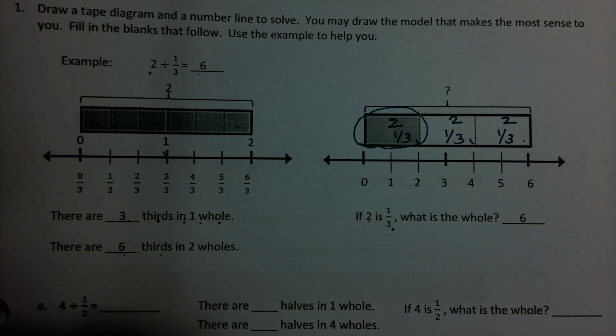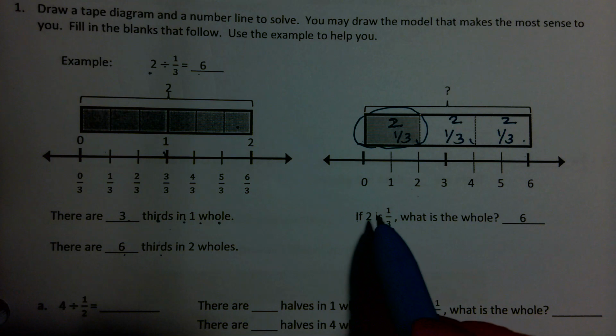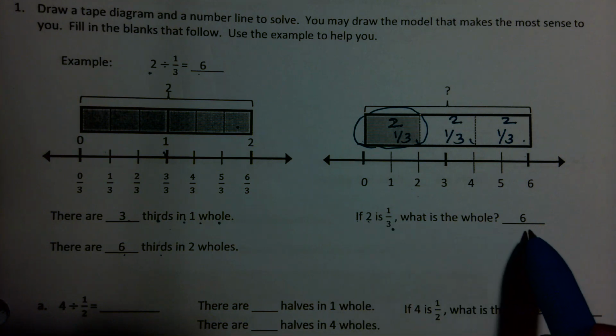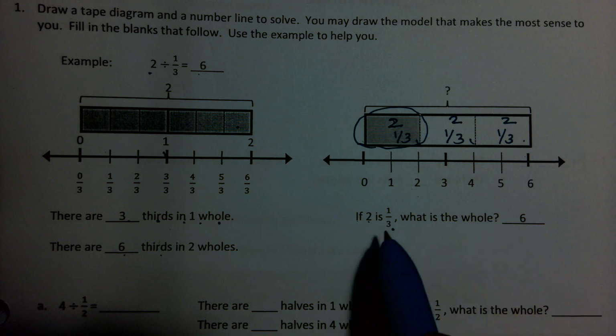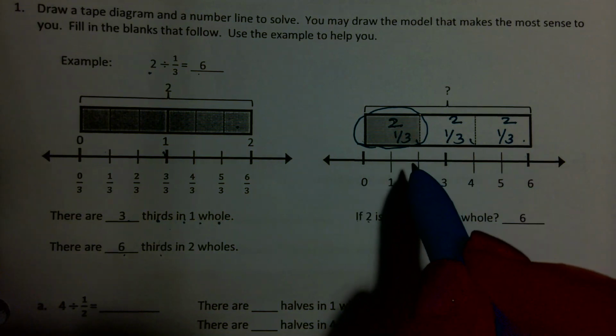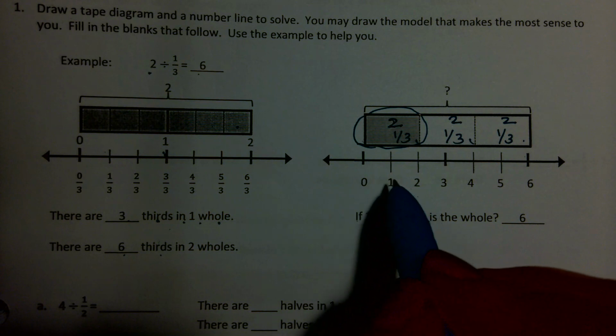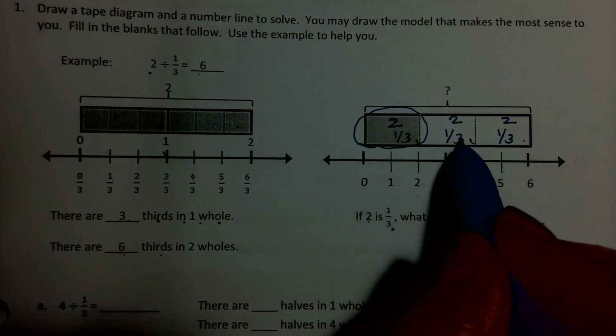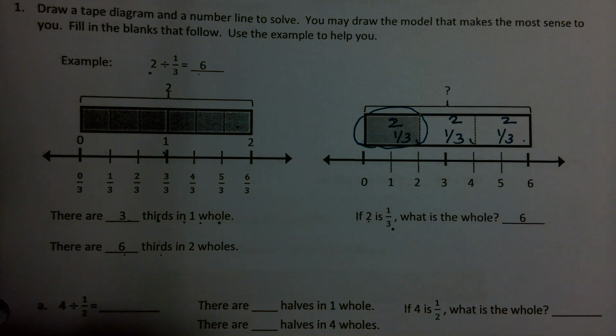So there are, if 2 is 1/3, what is the whole? 6. How many thirds are in 1 whole here? There are 3/3, right? Yes. No, in 1 whole. Oh, 1 whole. We had 1/3, 1/3, 1/3. All right, now let's keep going.